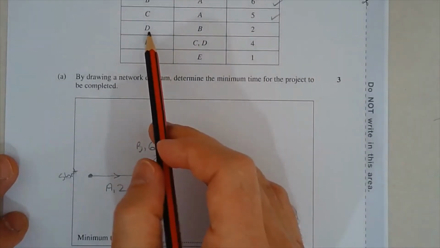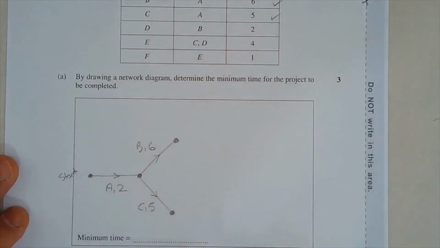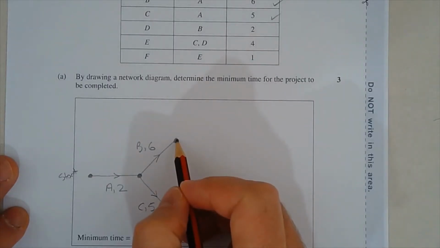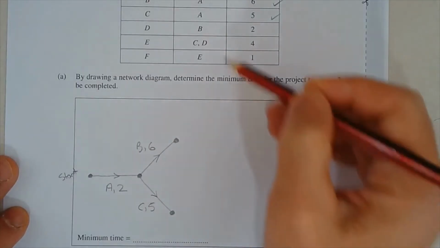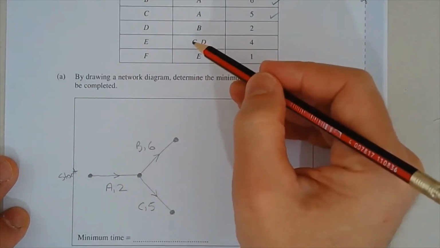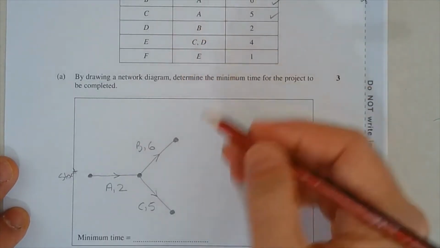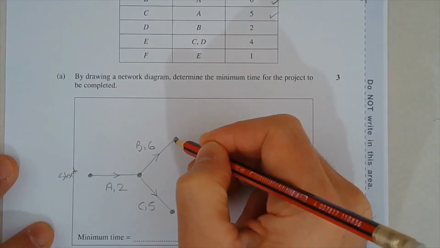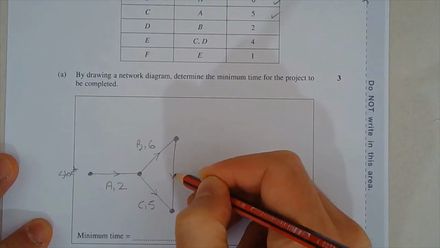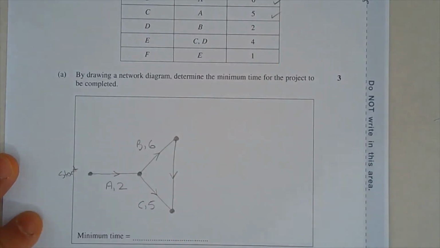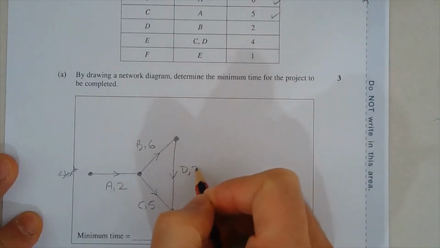Okay, activity D depends on activity B. Now, notice that activity E depends on C and D, but D depends on B. So what I could do is draw activity D as an edge joining B and C with a down arrow like that. So there's activity D, and D takes 2 hours.